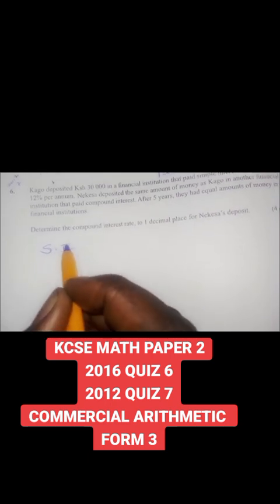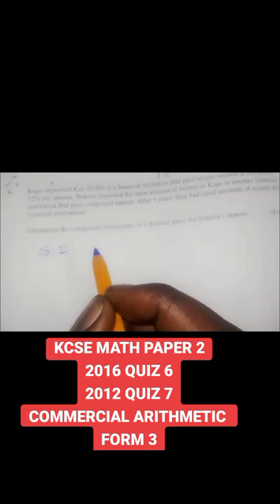Hello friends, let us look at this question here. You are told that Cargo deposited this amount, 30,000, in a financial institution that paid a simple interest. So we have a side for simple interest here, and we have a side for compound interest.